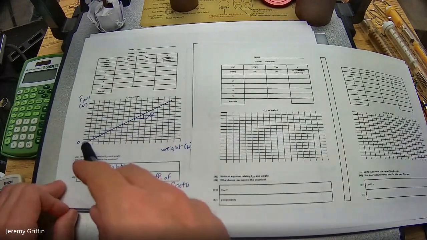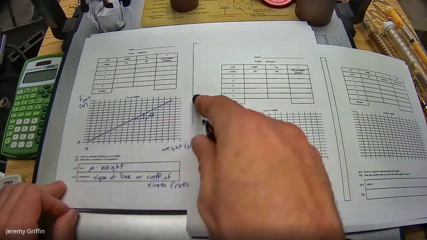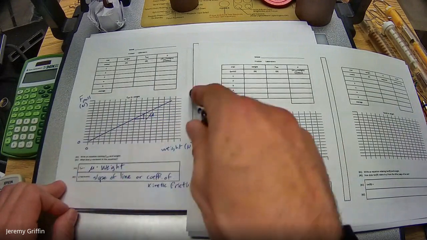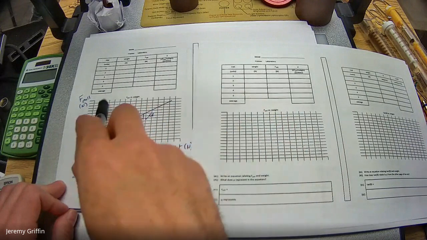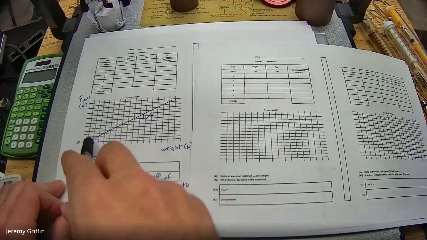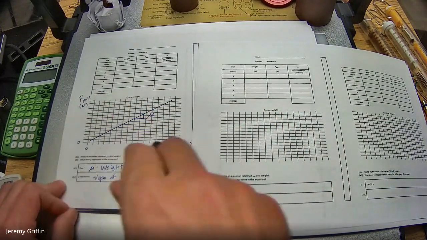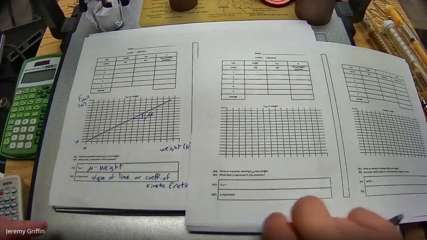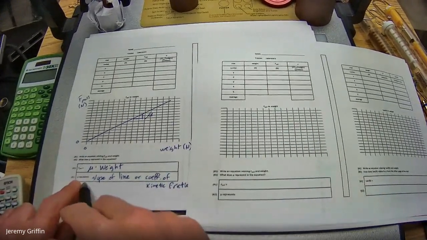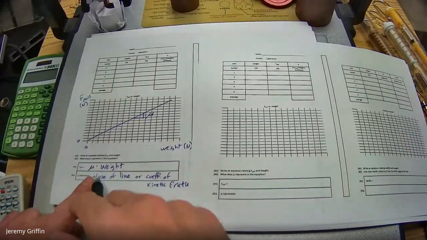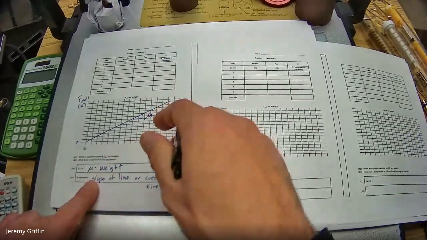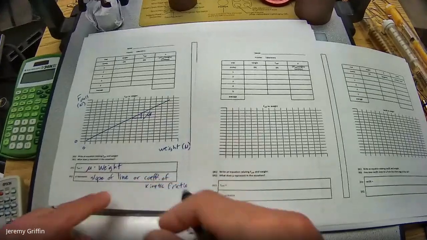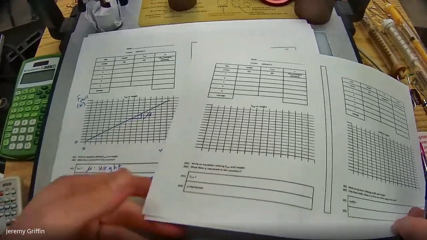What's the units that go along with this slope? What's the unit? Yeah, you're on to it. So newton per newton, it's unitless, right? It just cancels out. Okay. And then what does mu represent? I want to see what you guys came up with, but you could have said the slope of the line. That would be true. You could have said coefficient of friction. That's also true. So see what you guys come up with.